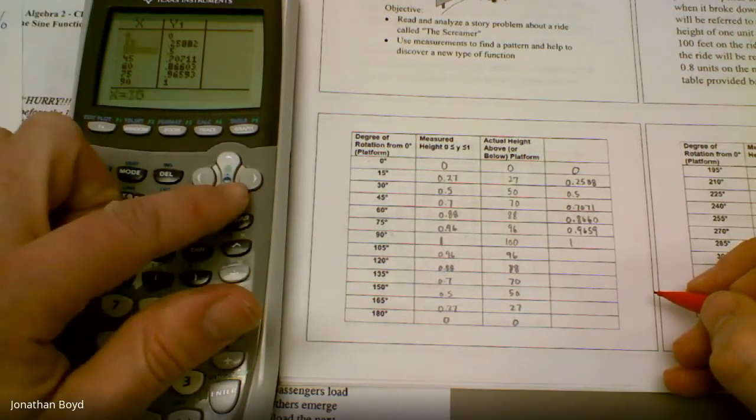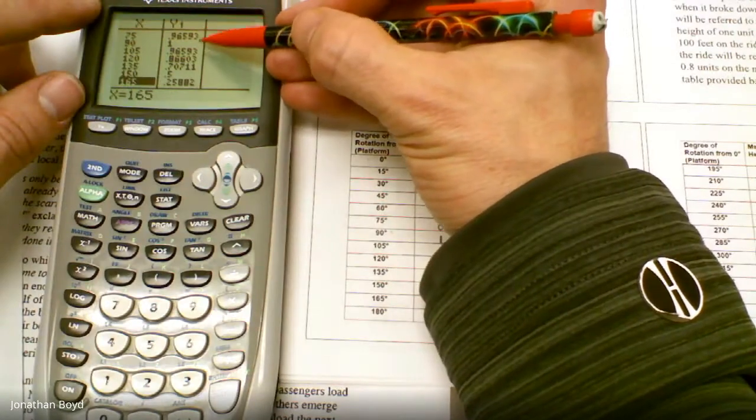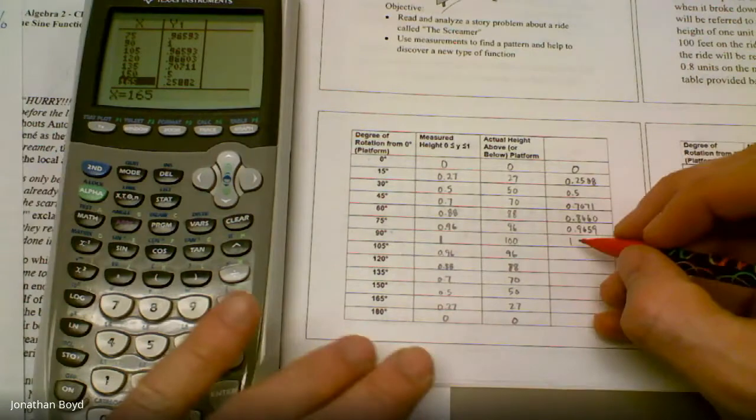And then just go ahead and keep scrolling down, and you can record all of these. And remember, you should start to see that pattern here, where you start to see those numbers repeating themselves. So go ahead and you can jot those in.